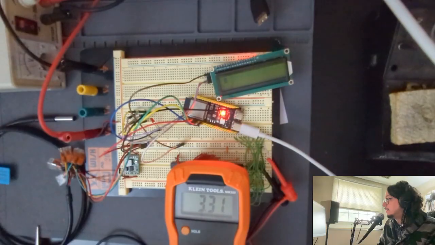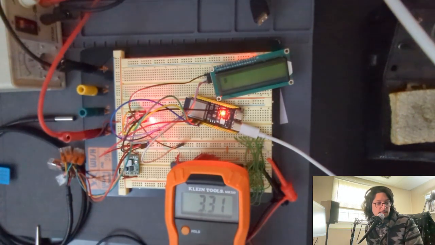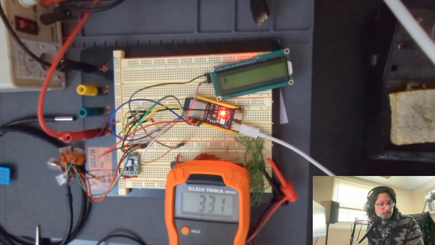LED toggle task every 5 seconds, theoretically. 1, 2, 3, 4, 5. That's pretty close.